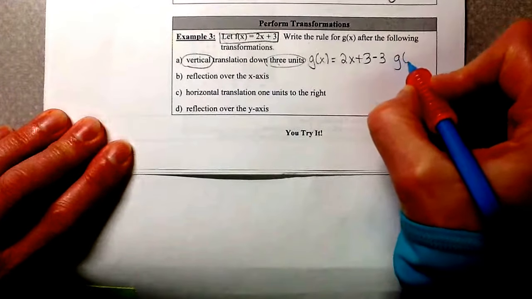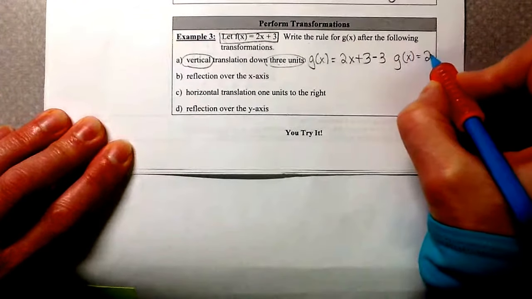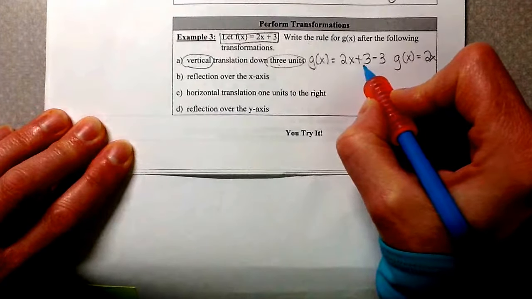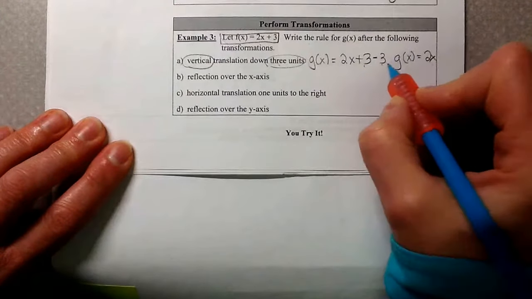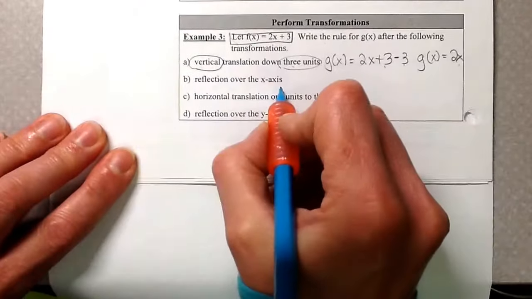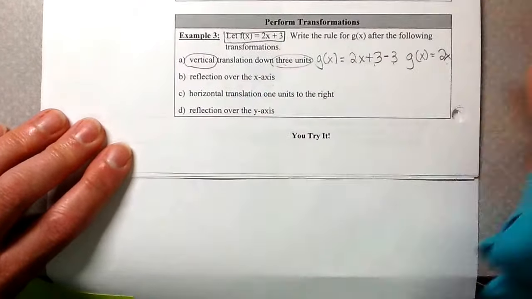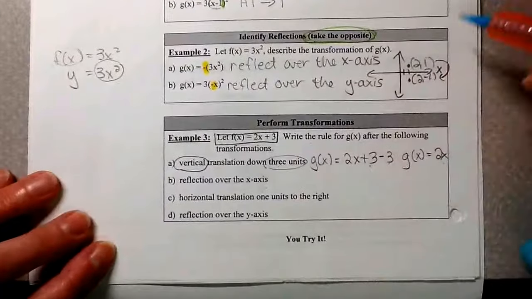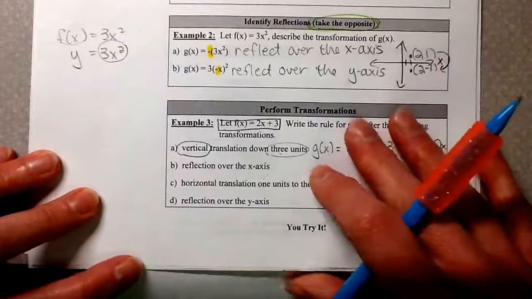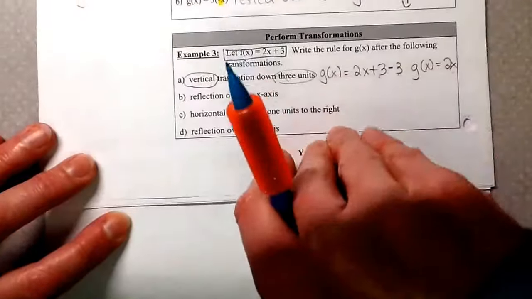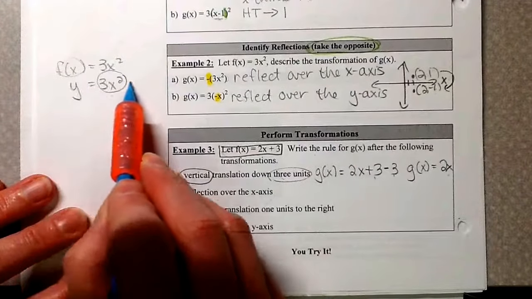Now we're going to simplify this and make it g(x) = 2x because positive 3 minus 3 just gives us 0. Now I want to reflect over the x-axis. Okay, so if I want to reflect over the x, look what happened back up here with our graph. I took the opposite of y. So we're going to take the opposite of y, which is the entire side.